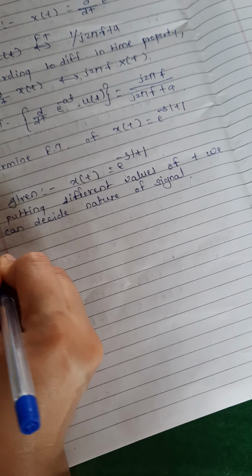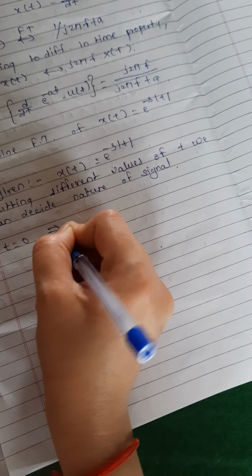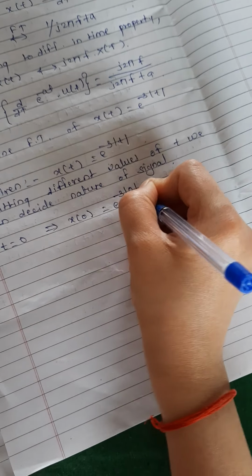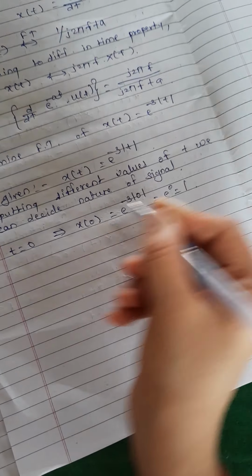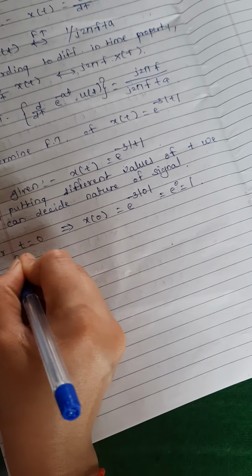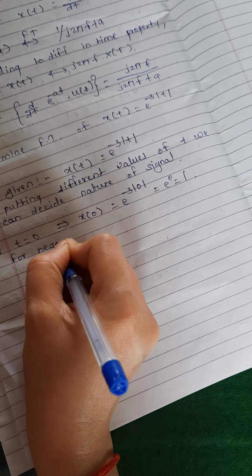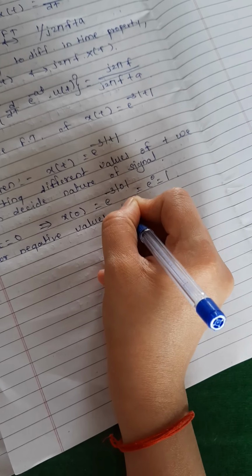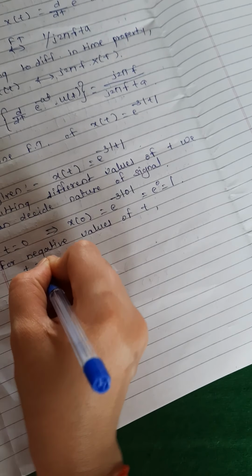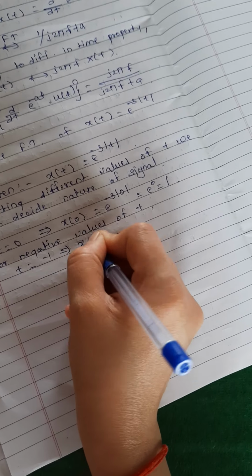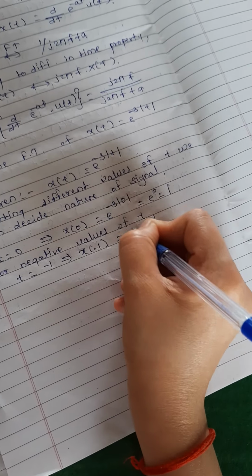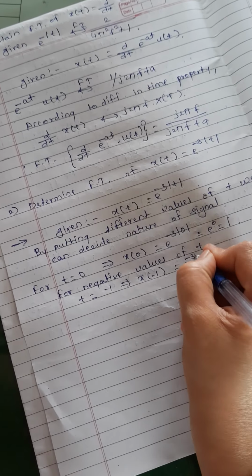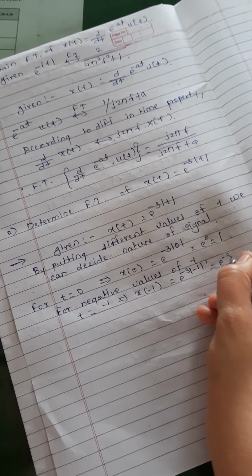So for t is equal to 0, we can write x of 0 is equal to e raised to minus 3 mod of 0, it is e raised to 0, equal to 1. And for negative values of t, t is equal to minus 1, so it is x of minus 1, it is e raised to minus 3 mod of minus 1, it is e raised to minus 3.